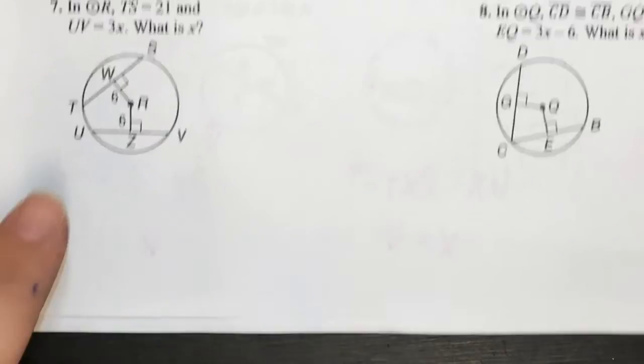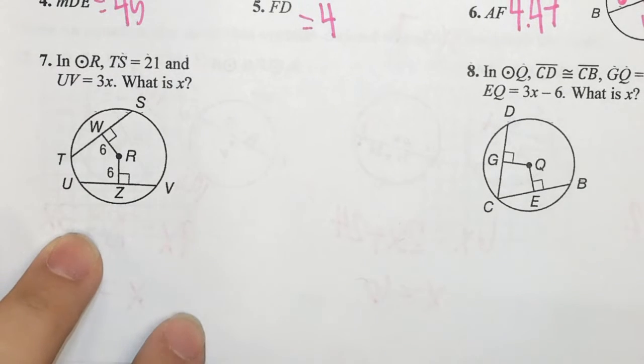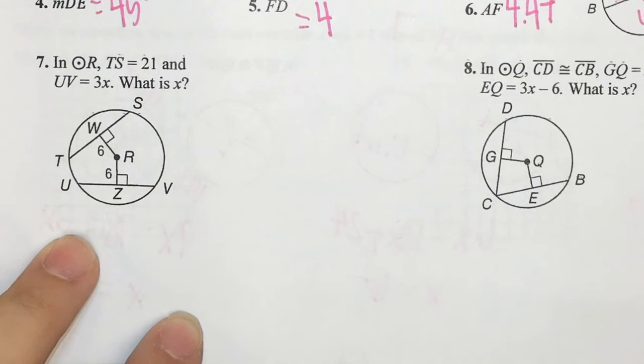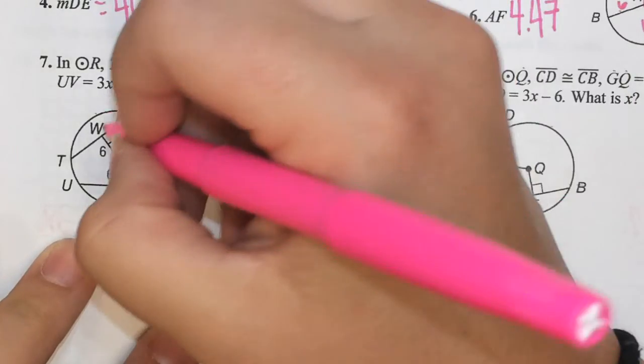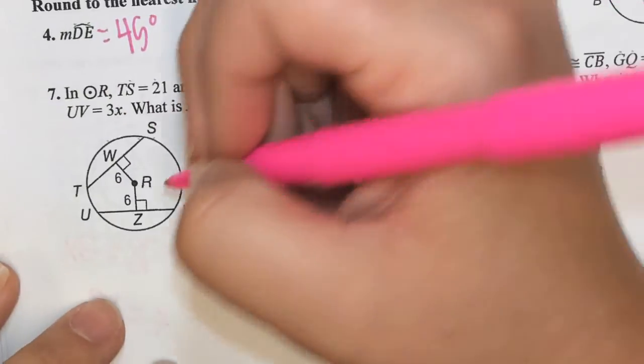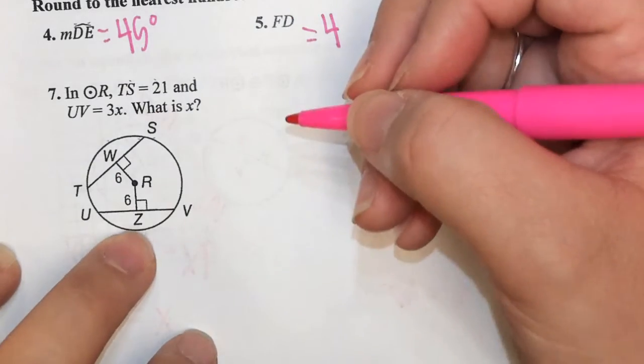All right, let's look at 7. In circle R, TS is 21, and U to V is 3x. So what is x?